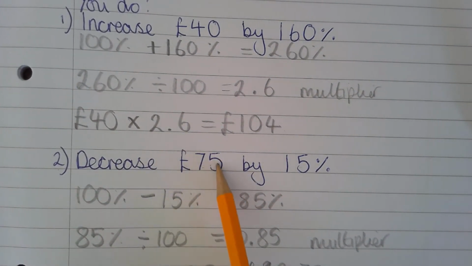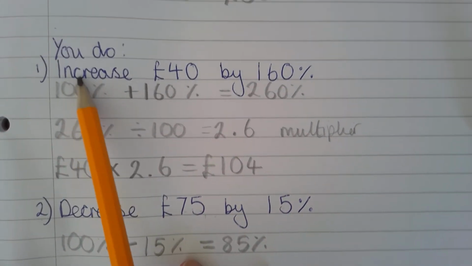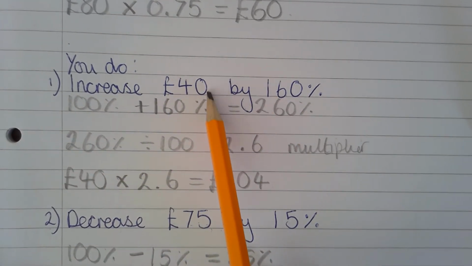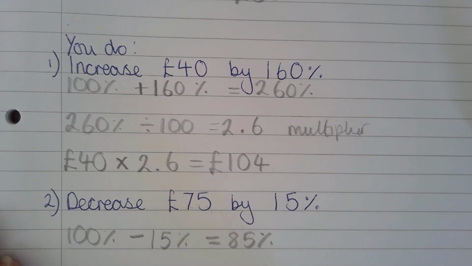Don't forget, the questions are exactly the same. This could be 75 millimeters. We could decrease 75 millimeters by 15%. We could have to increase 40 centimeters or liters by 160%. It doesn't always have to be money.